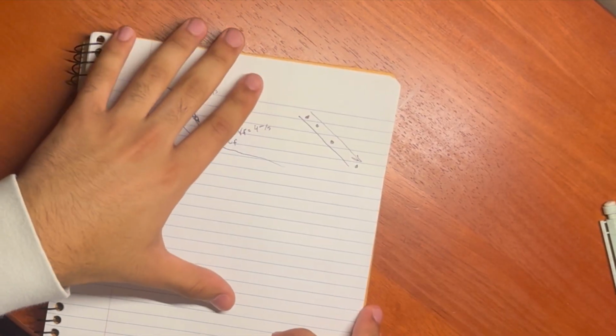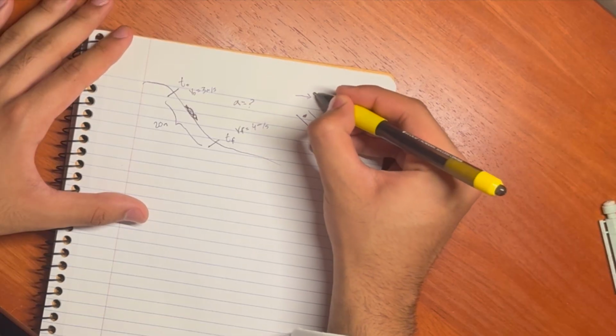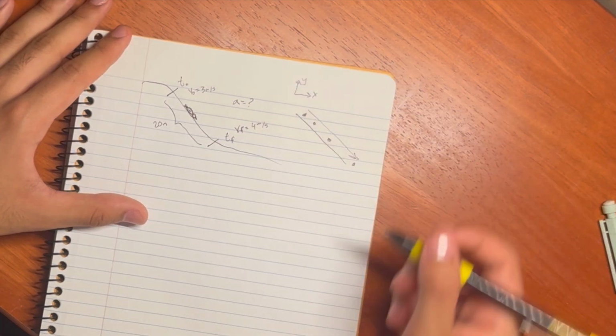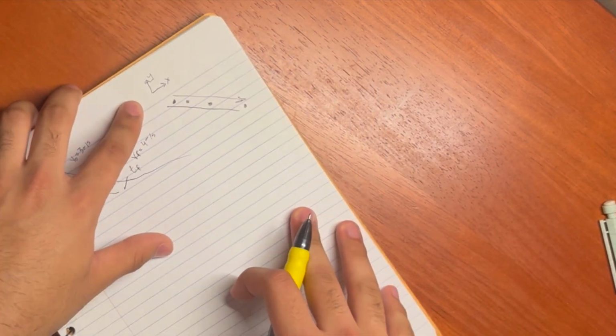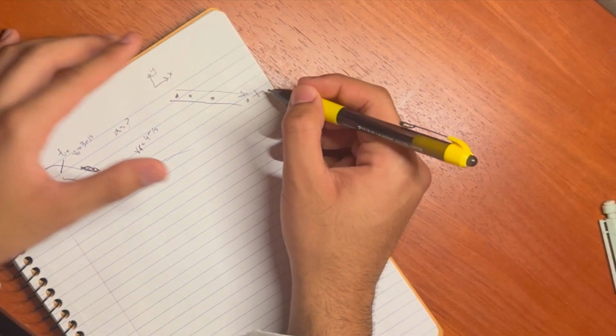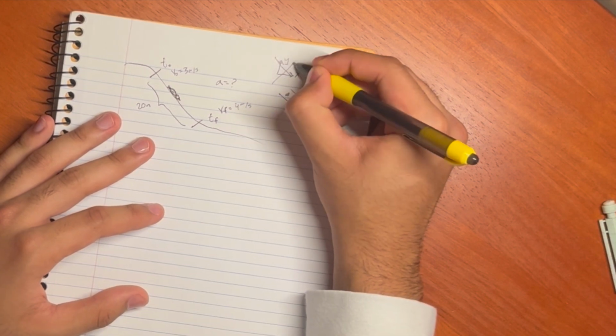Even though there's the x direction and the y direction, a neat physics trick is that we can just consider this a new plane. We can say that this is the x direction, and the way we do that is we write our own coordinates.